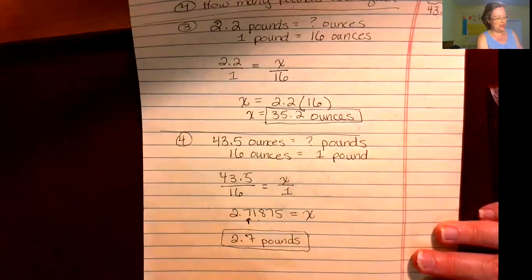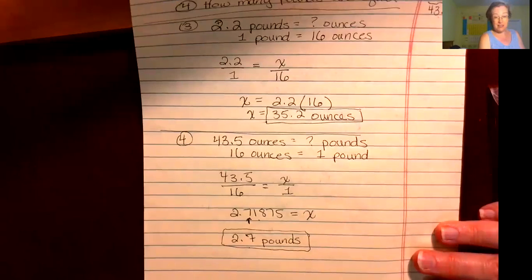I hope that was straightforward enough for you for how to set up the problems and solve for them. Yes, there are other approaches, but this one is pretty easy to lay out and move around. And hopefully it's a logical setup for you.